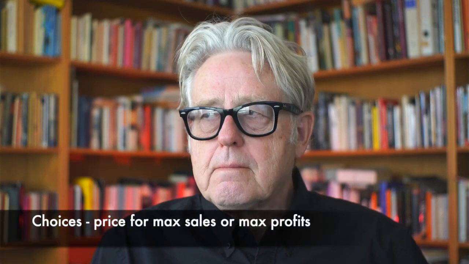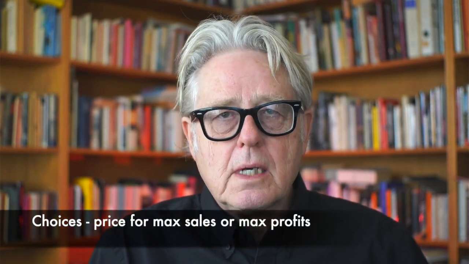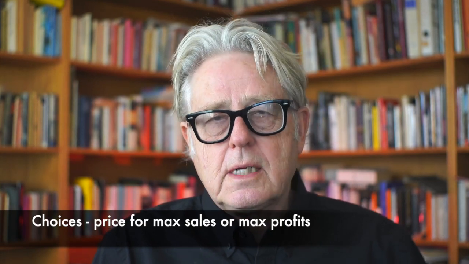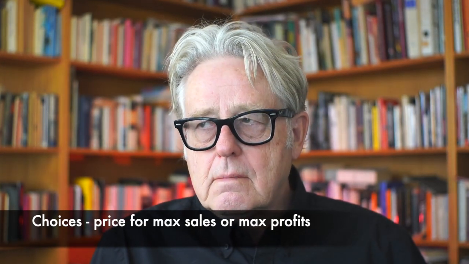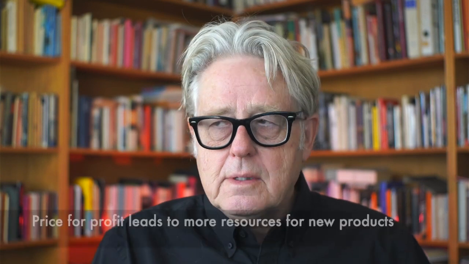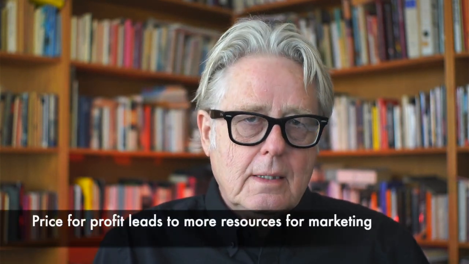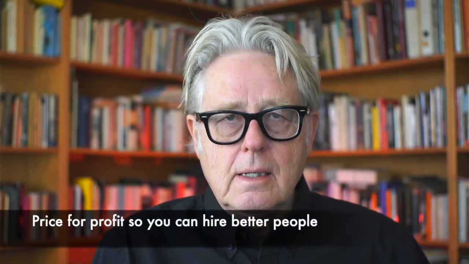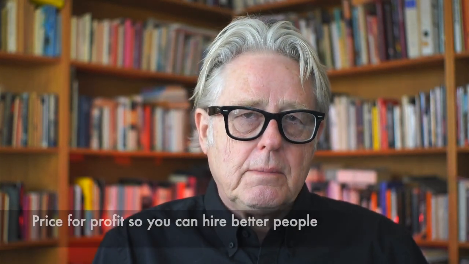But the beauty with the predictive sales analysis is that you can choose between focusing pricing on sales volume, which you sometimes want because you want to take advantage of the network effect, or you can focus on profitability because you're going to get more resources in your company for more market development, even more product development, more marketing, even hire better, more expensive people in your company.